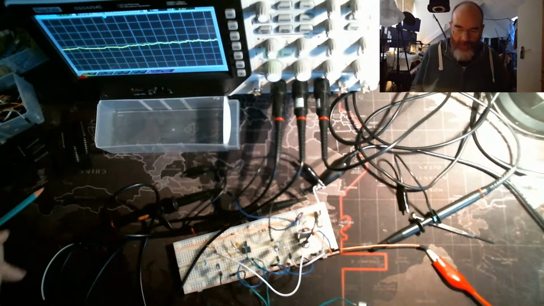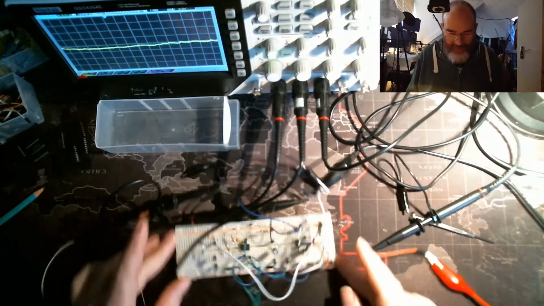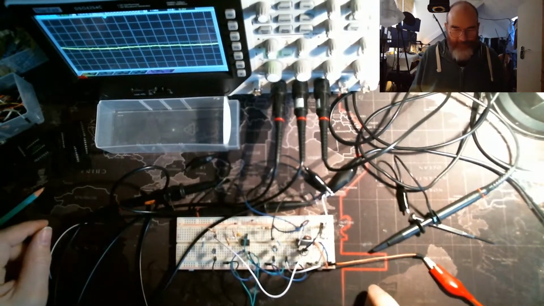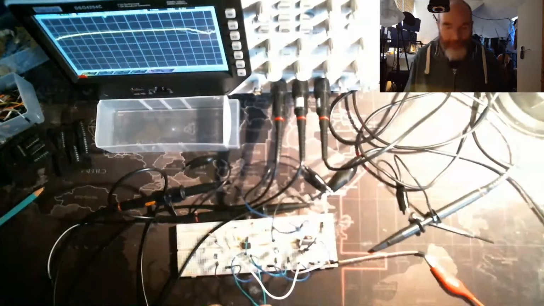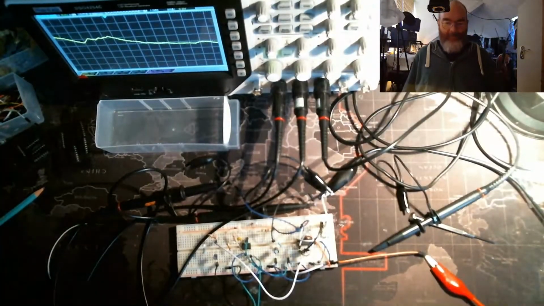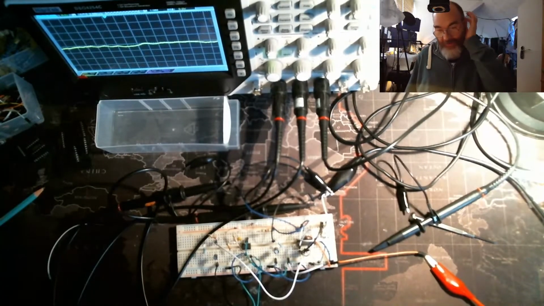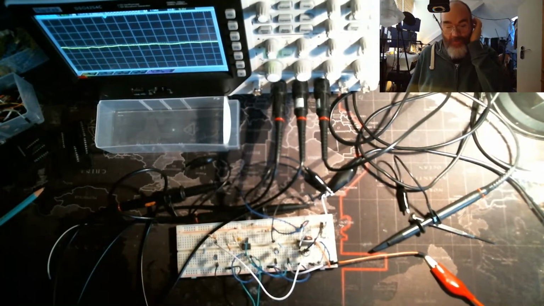You can see it working. There's a great deal of sensitivity here though, so actually it's just picking up a lot of ambient noise.